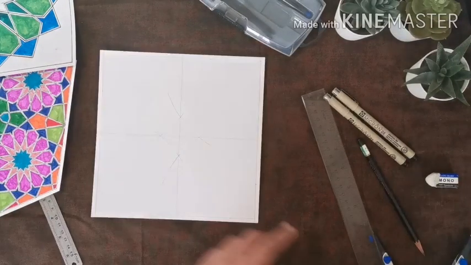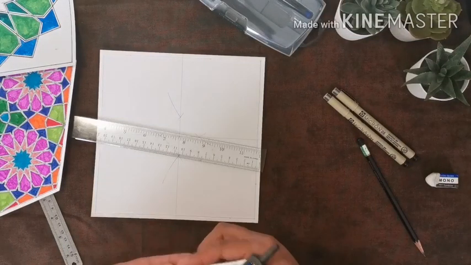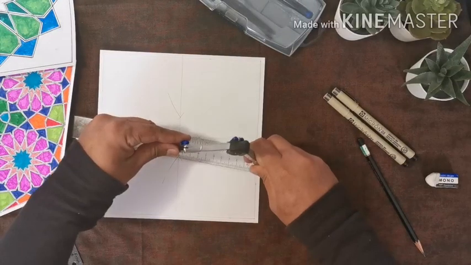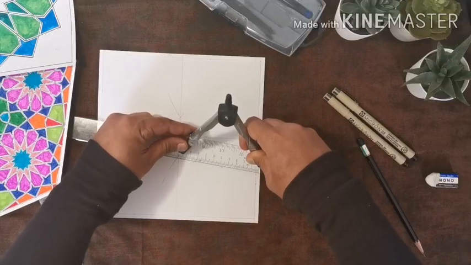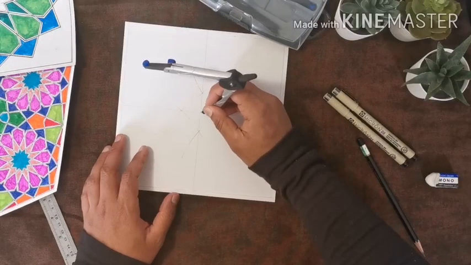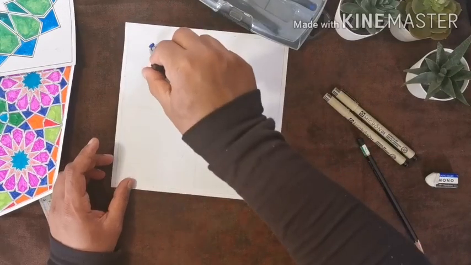Now keeping that as the center, you will take 10 centimeter on your compass and then you will draw the circle.